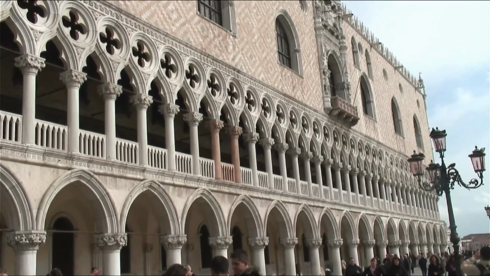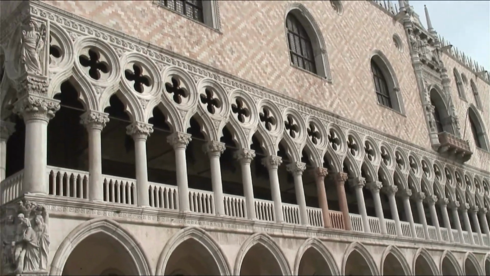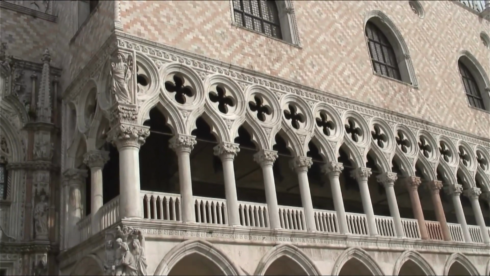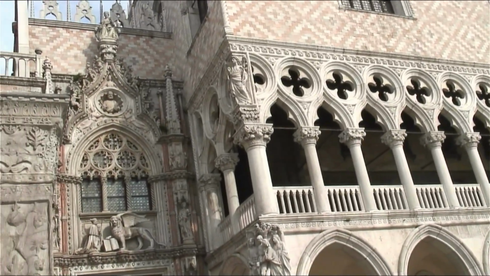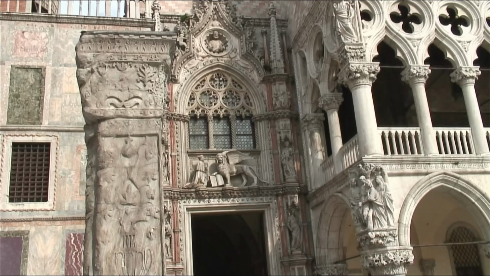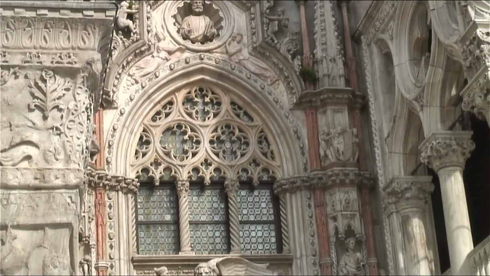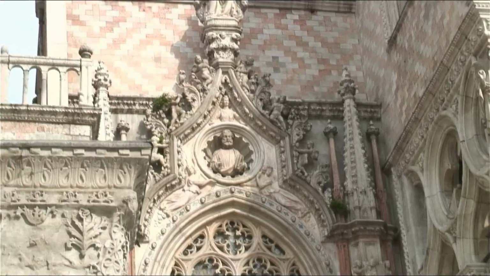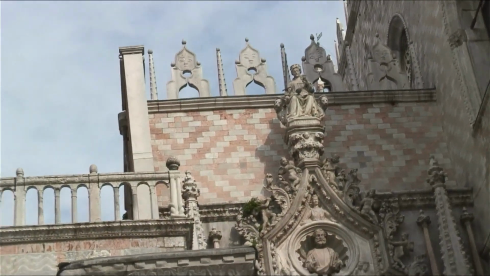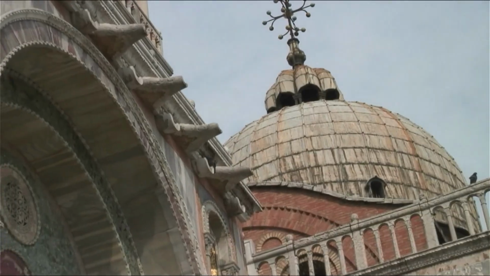Actually, this building before, which I said was a library, turns out to be the Doge's palace. The Doge was sort of like the governor of Venice. And it's St. Mark's in the background.